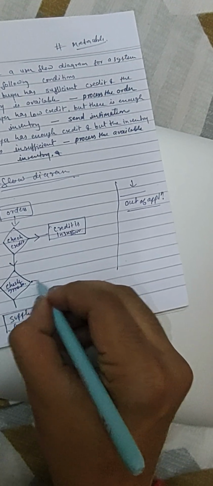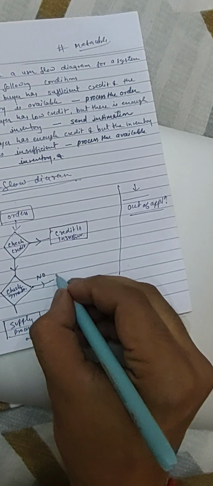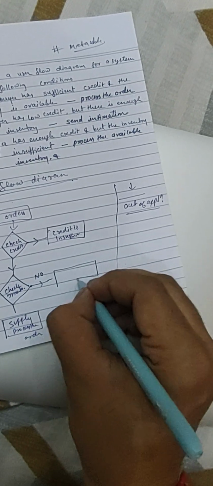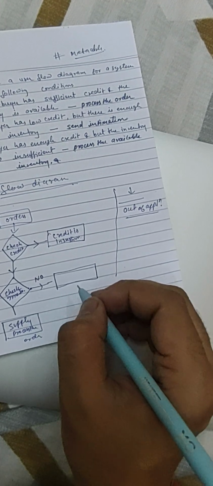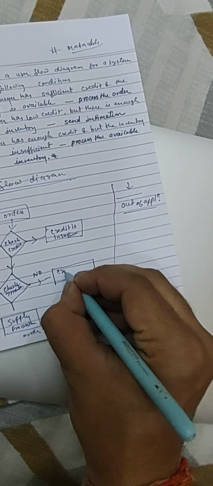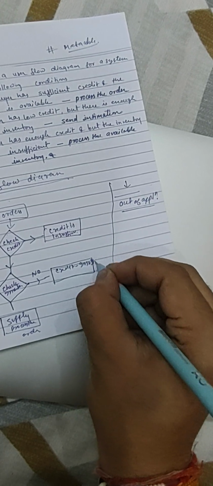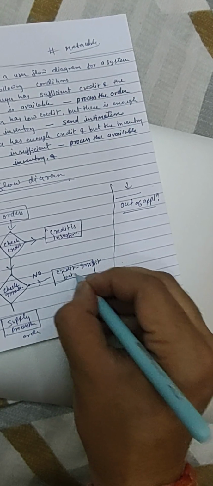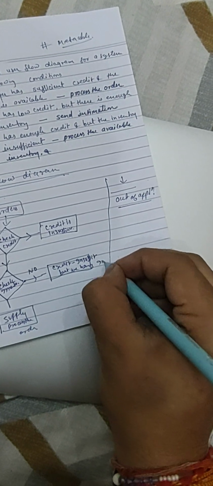If we do not have enough inventory, let's say no, then we will notify the buyer that credit is insufficient, but we have inventory.